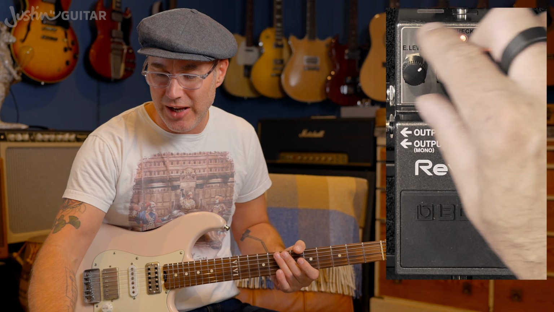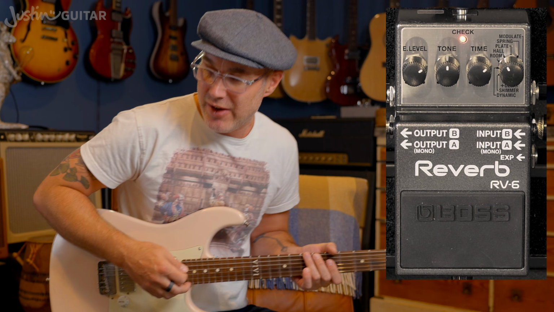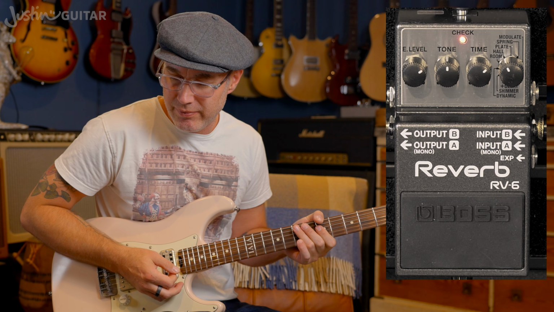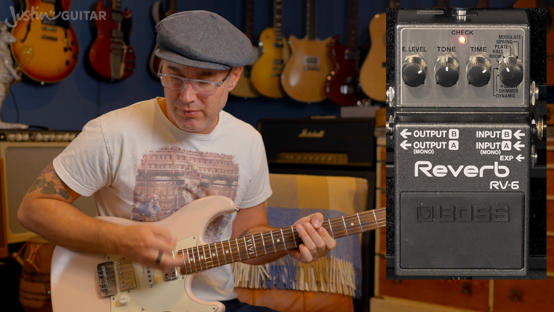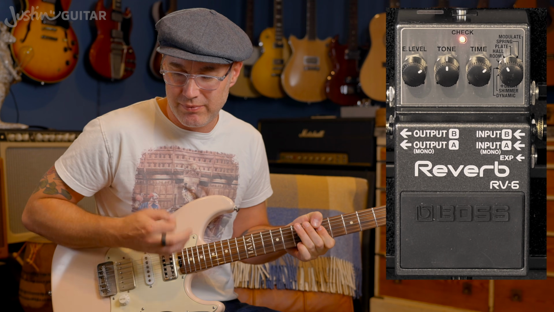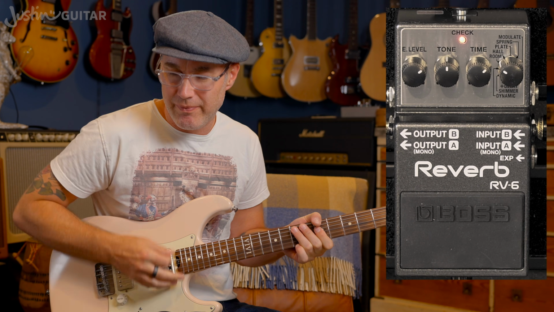I'm going to turn the settings up again a little bit just so we can clearly hear the difference here. So if I play now, this will be the hall. And here's the room.